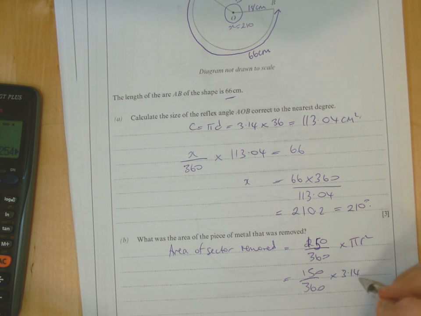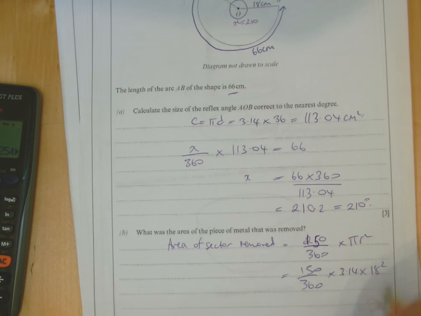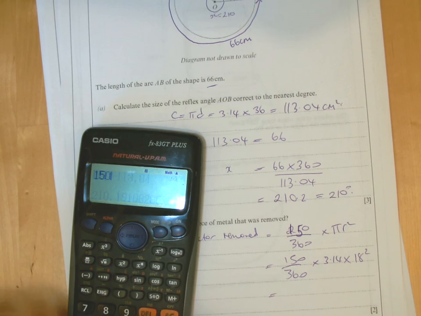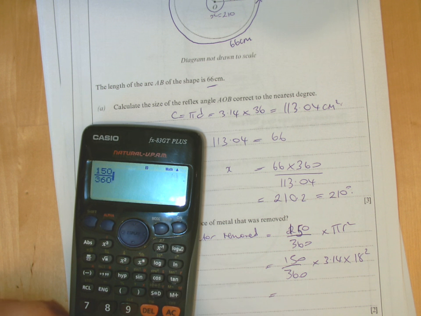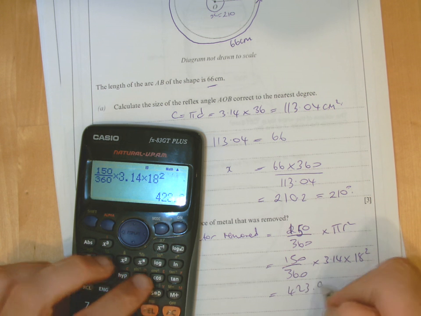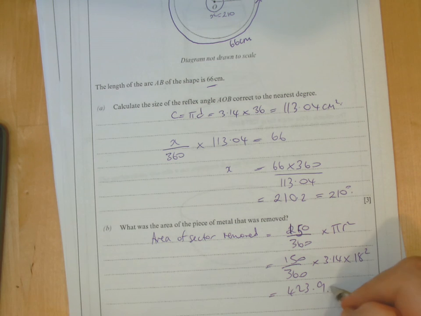Do it this way. So the fraction of the area of the circle. Of course the radius is 18. So let's do it all in one go. We get 423.9 centimeters squared.